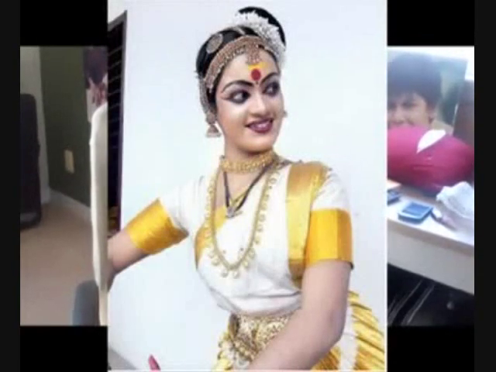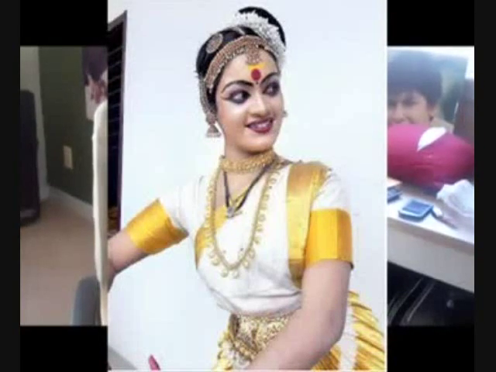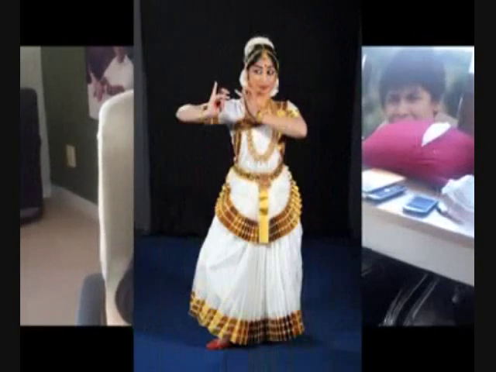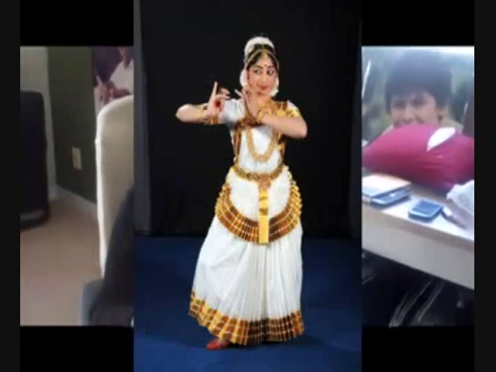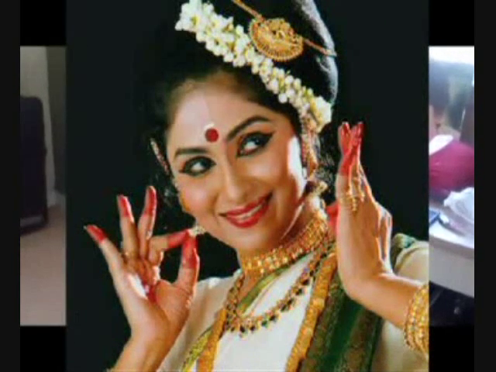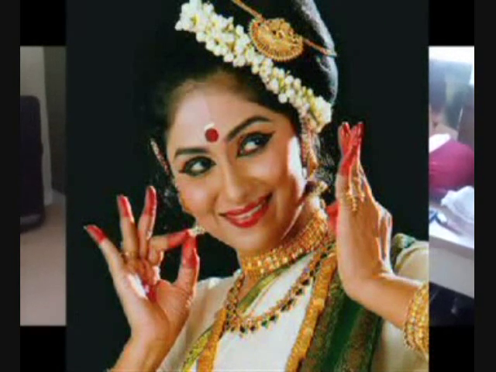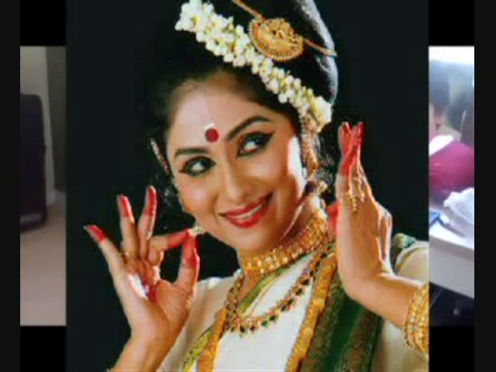Mohiniyattam originates from Kerala, and that dance is so graceful, and the expressions are entirely different from other dances, and the costume is different. It uses only white costume with the golden border, and in Mohiniyattam we use eyebrows, cheeks, lips, everything to show our expressions, which you do not see in other dances.